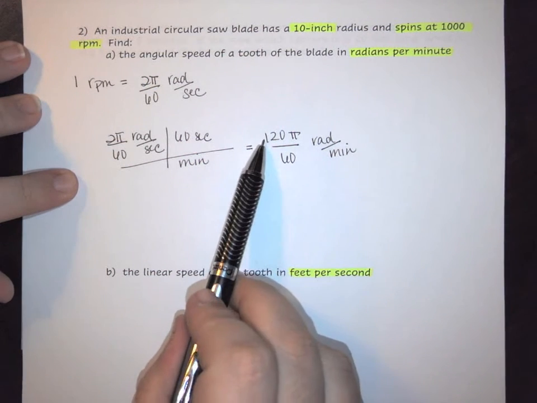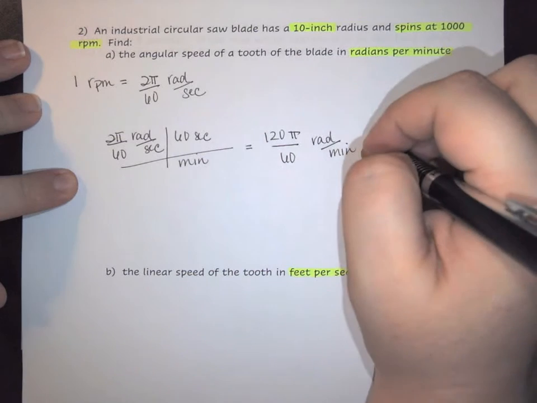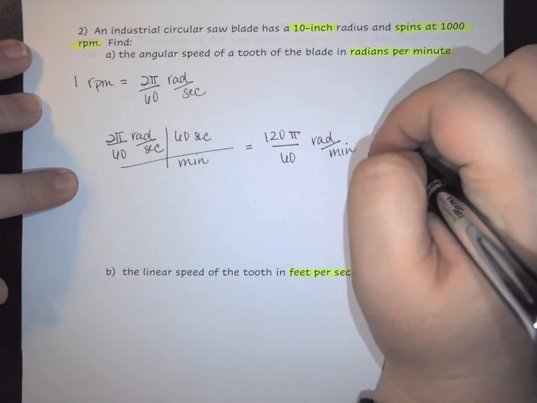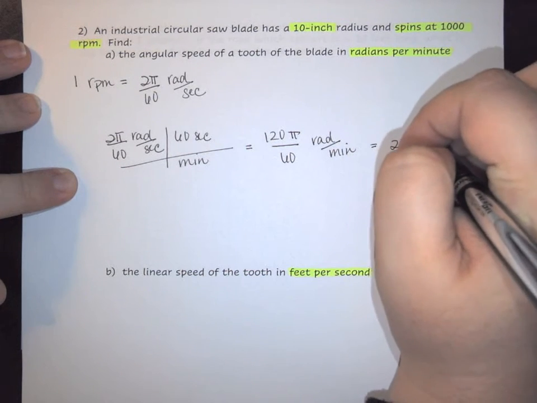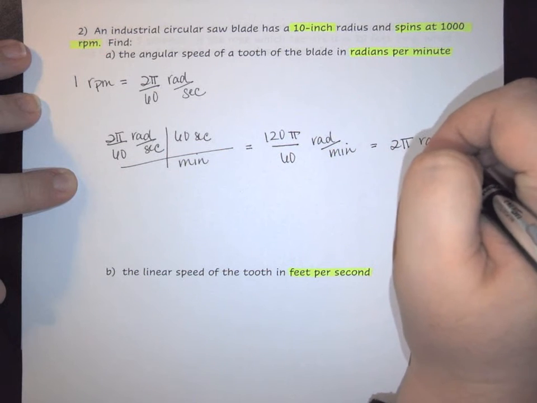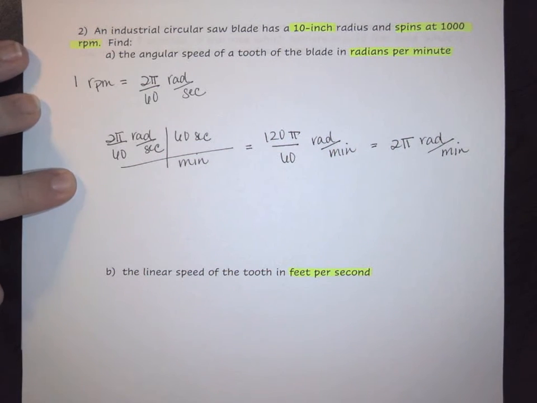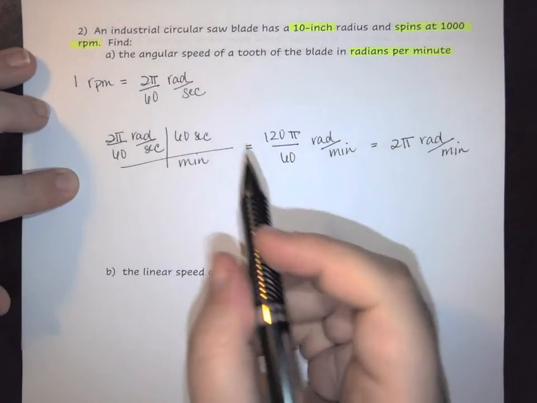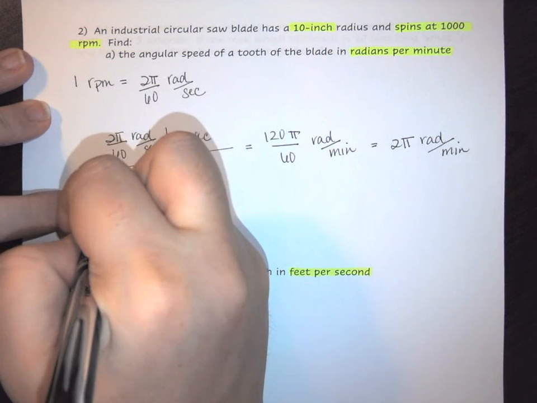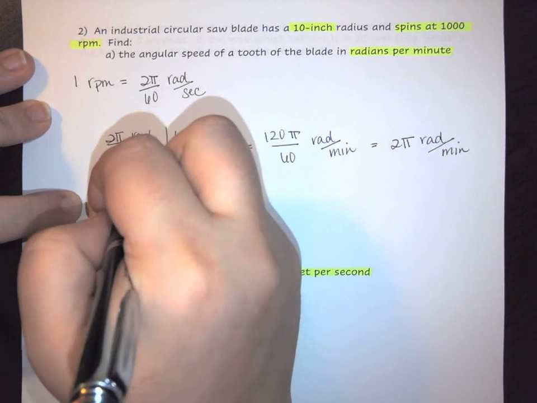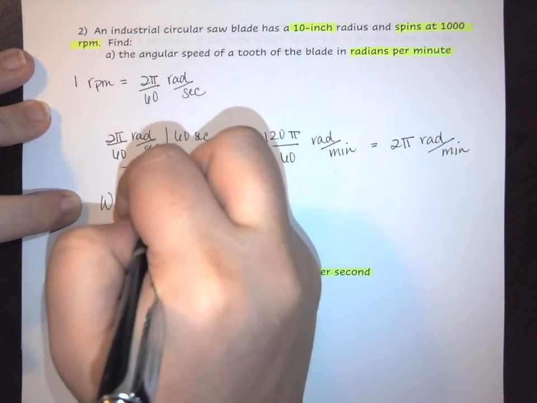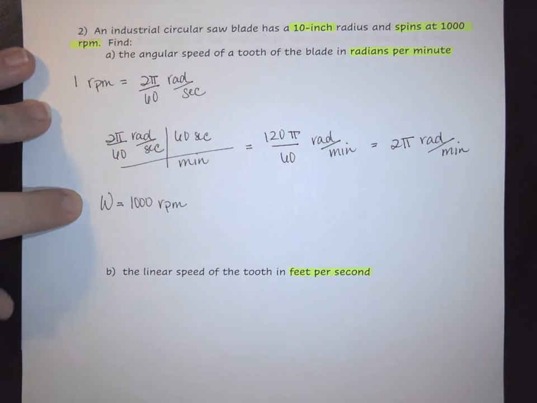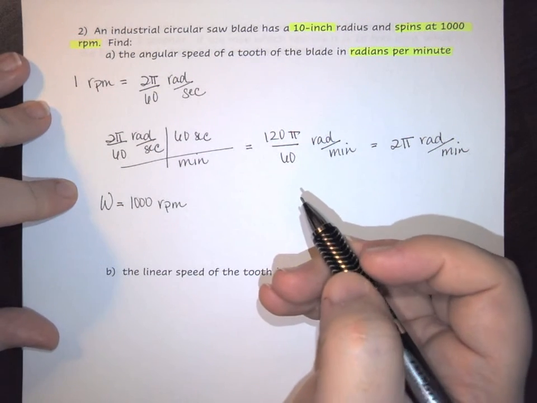And if we were to reduce 120 over 60, we would end up here with 2 pi radians per minute. Now with that, there's a few things that we know. We know that my speed is going to be 1,000 RPM. So in this case, we have to take that 1,000 RPM.